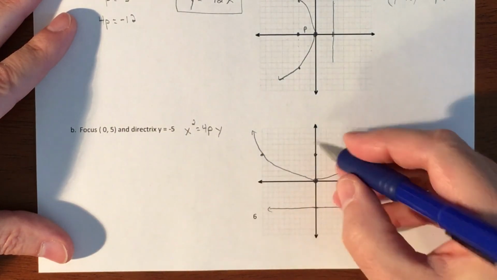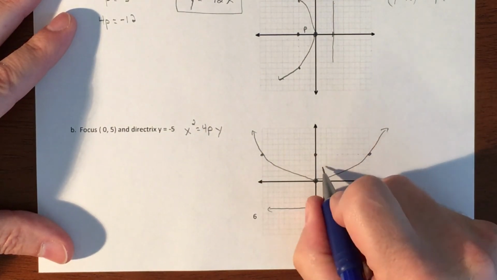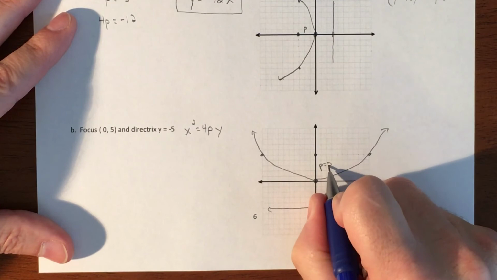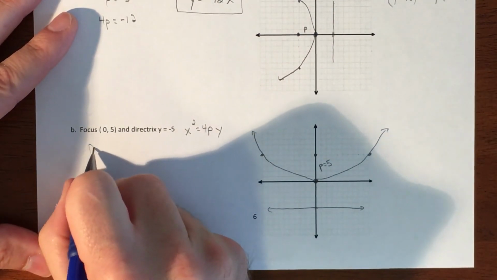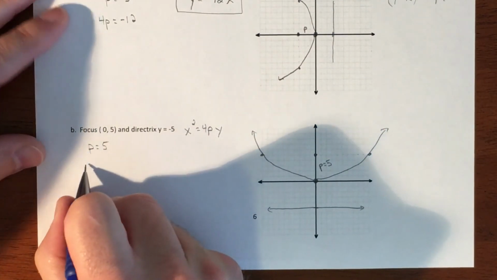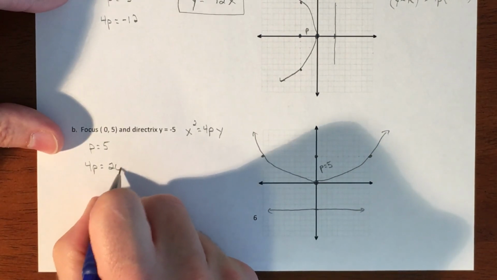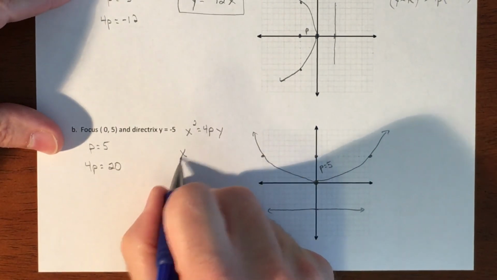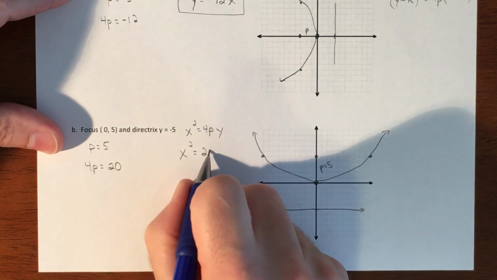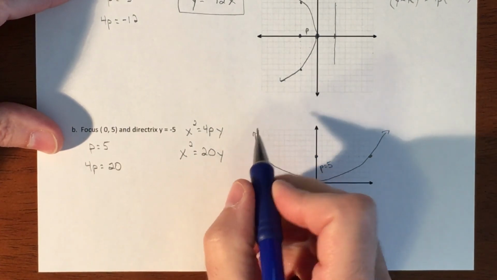So the p-value is 5. If p equals 5, what does 4p equal? It's going to equal 20. So then our equation is going to be 20y. So x squared equals 20y.